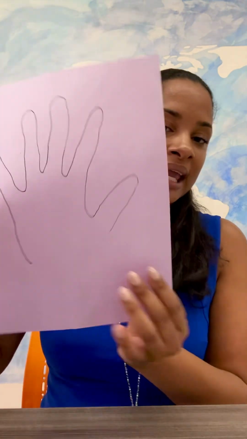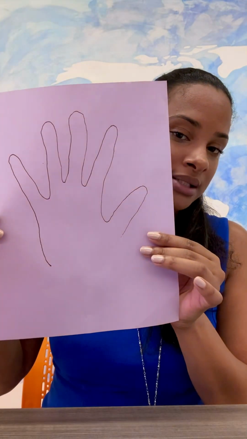So it looks a little bit like this, and you don't want them to trace their fingers too skinny, and you don't want their fingers to be too close together. I am going to show you mine just so you can get a feel for how it looks. I always remind the students it doesn't have to be perfect, but here we are. So here is my hand that I traced with my non-dominant hand.